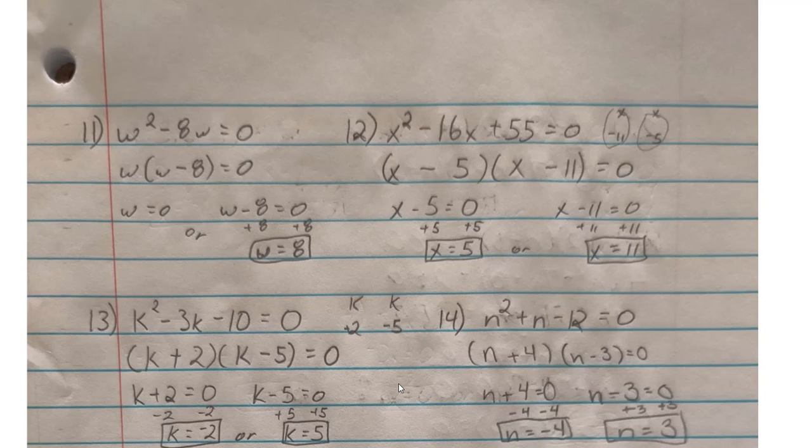14, factor that guy out. Signs are different. Difference of the signs equals a positive 1, so that gives us 4 and 3. You're not going to use 6 and 2. You're not going to use 12 and 1.